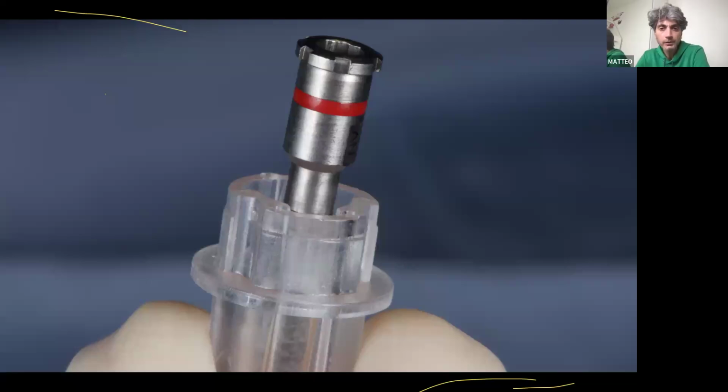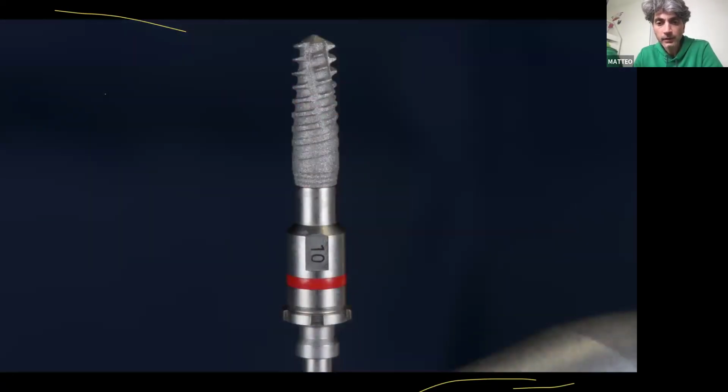Now, here we're using the stabilizer. So you put the stabilizer, you catch the implant, and then you have to screw. There's a screw inside. You need a screwdriver, screw, and then you have to connect the mounter to the handpiece and catch the stabilizer, which is screwed to the implant.